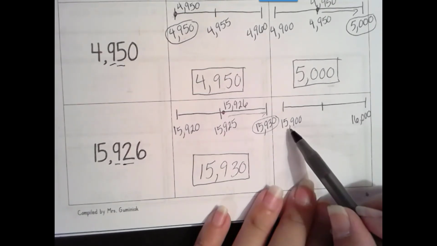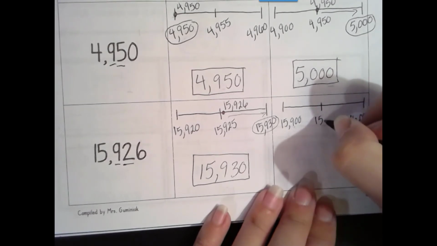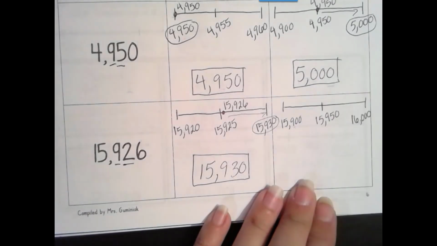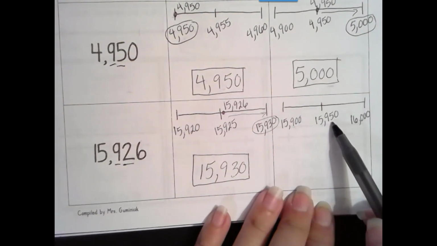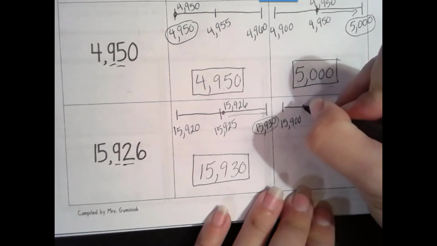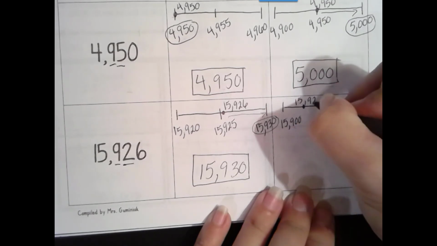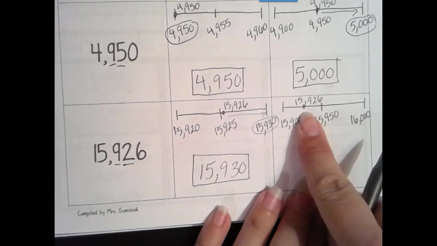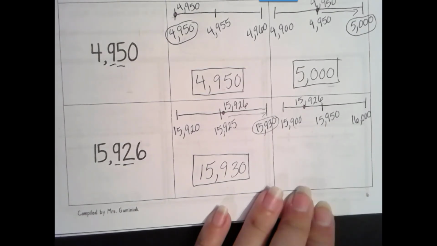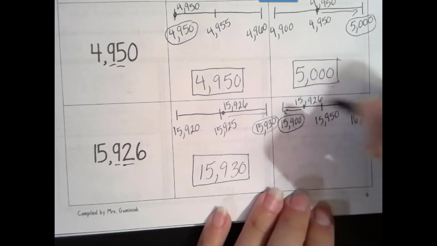Halfway between these two numbers, well, half of 100 is 50, so I get 15,950. Now is 926 between 900 and 950, or 950 and the next 1,000? Well, 926 would be in between these two. So 15,926. And we don't know the exact spot, but it's going to be somewhere in the middle there. That means it is closer to 15,900.